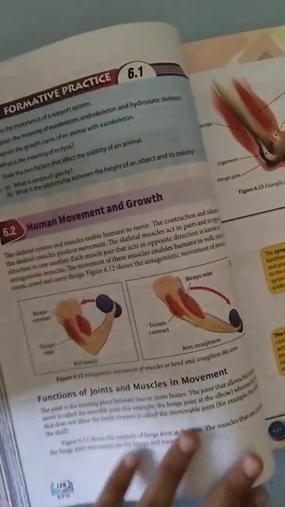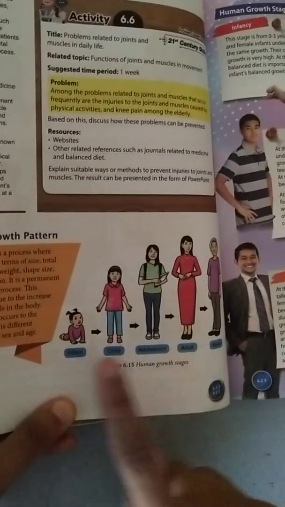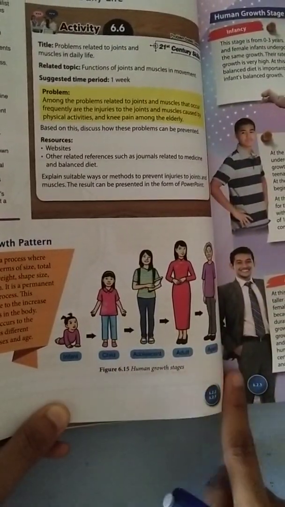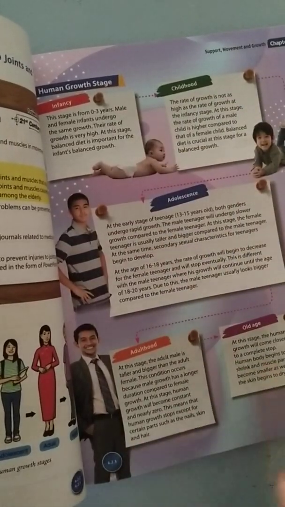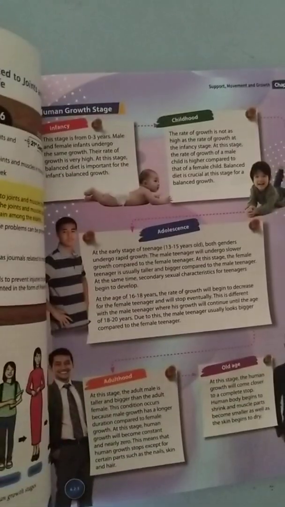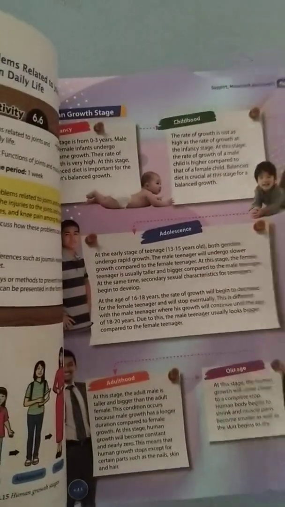Now, if we refer to your textbook, it's on page 130. This is your growth curve. This one I want you to read by yourself later. It's what I just explained. I advise you to write short notes at the side. So when doing the exam, no need to read all of this. Just read the short notes and that would do.